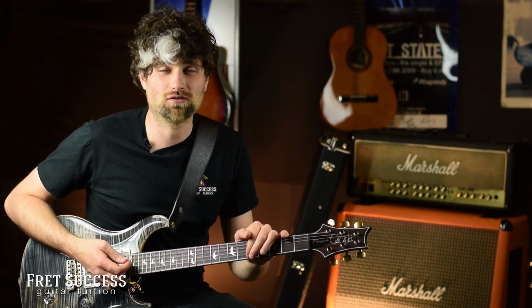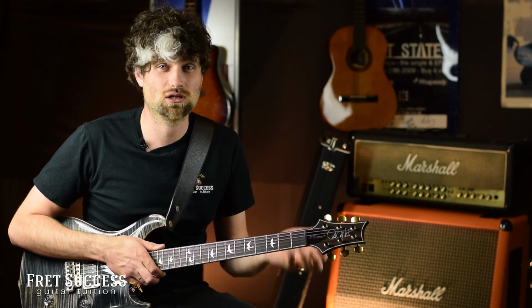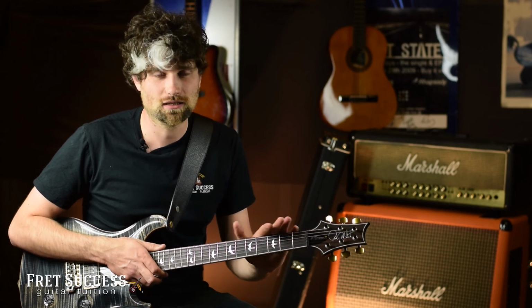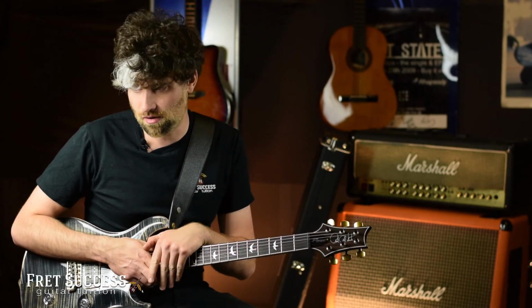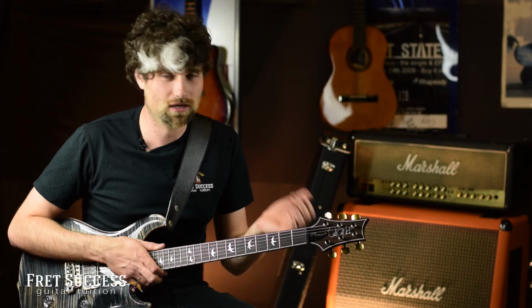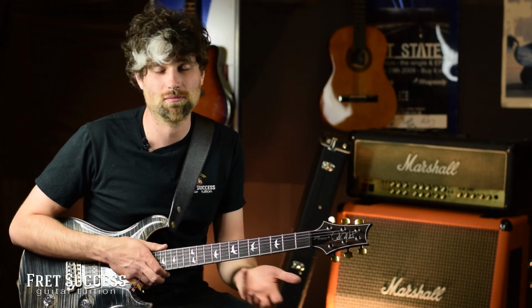I hope that helps you learn the fretboard a bit more. It is a pain, it is hard work, but it's just all about memory. But these little tricks should hopefully help you learn it much quicker than if you were just blindly looking and remembering, looking and remembering. It makes it so much easier. Good luck with it and let me know how you get on.